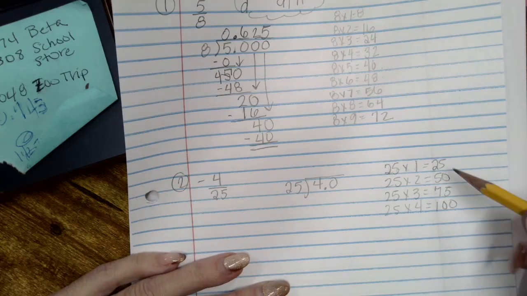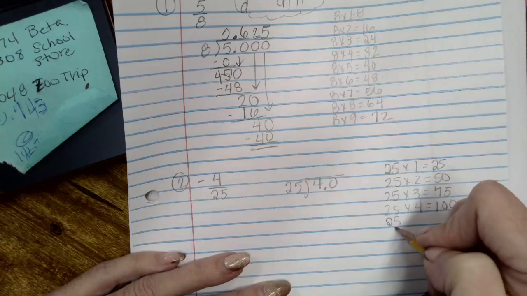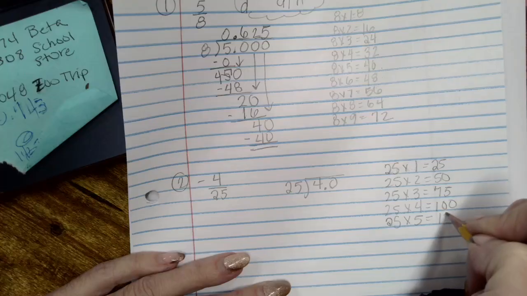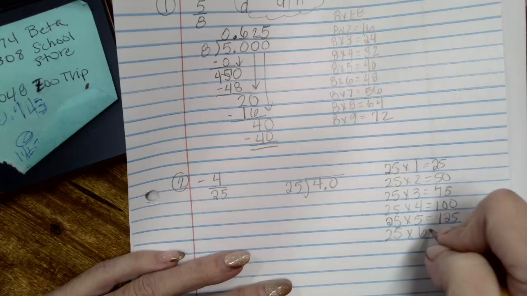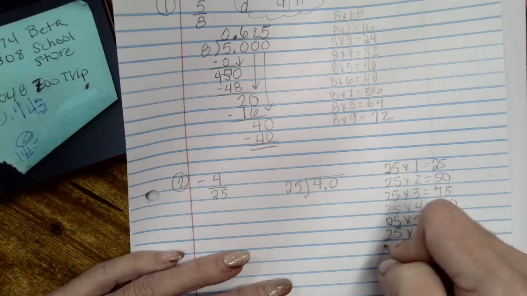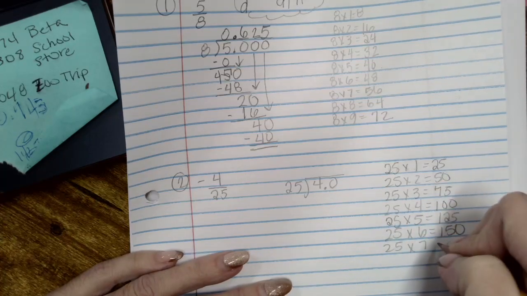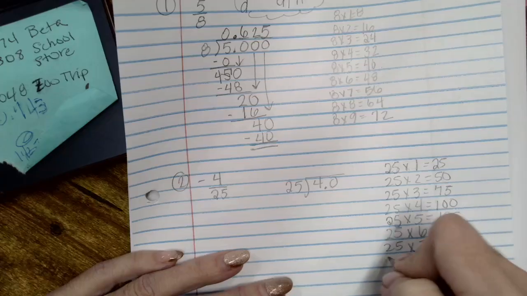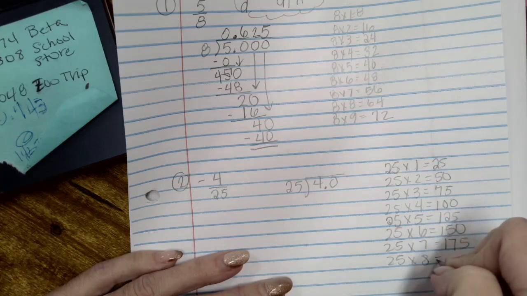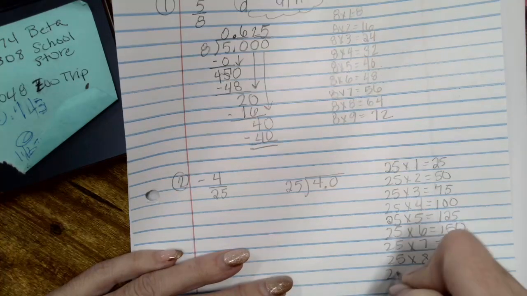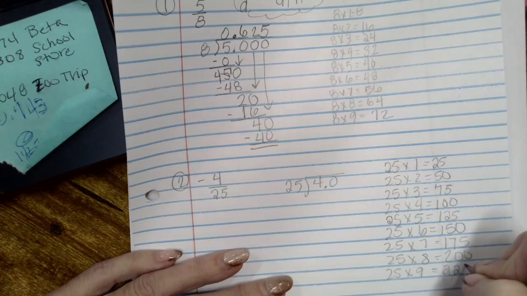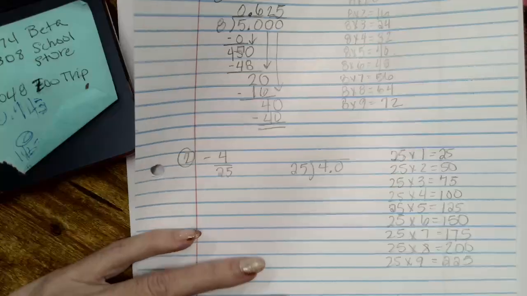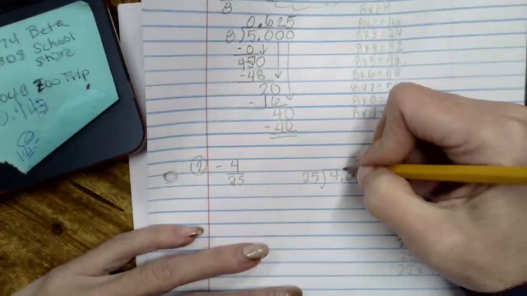Now, if you don't know these, remember, you're just adding 25 each time. 25 times 5 is 125. 25 times 6 is 150. 25 times 7 is 175. 25 times 8 is 200. And 25 times 9 is 225. All right. I'm going to bring my decimal up.